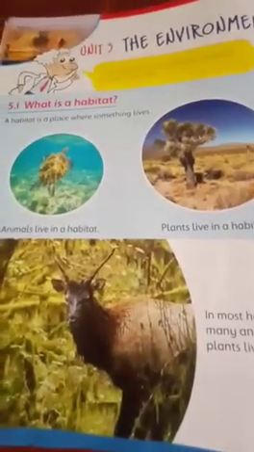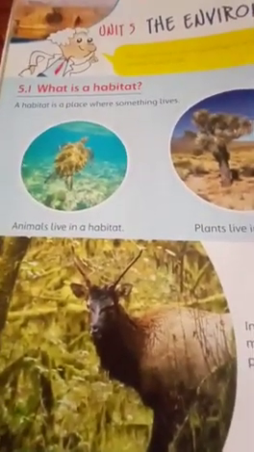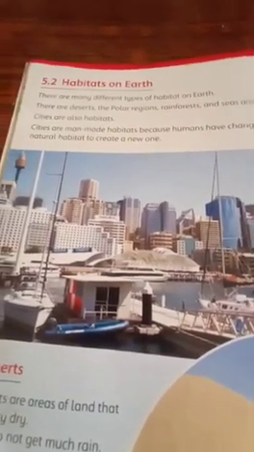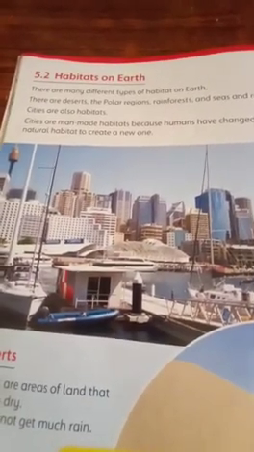Some animals and plants live together. You can see the picture over here in a jungle. This is also a habitat. Some habitats are very small and some are very large. Some are very hot and some are very cold. Now, this is a picture of a city which is densely populated. It is a man-made habitat which is changed by man from time to time.